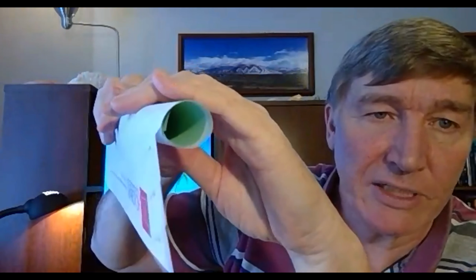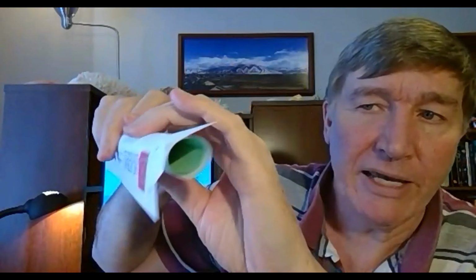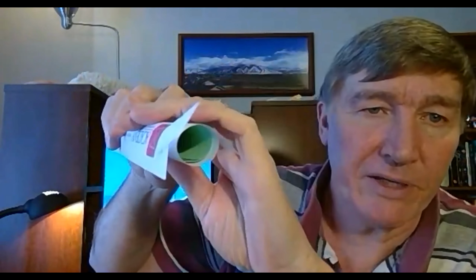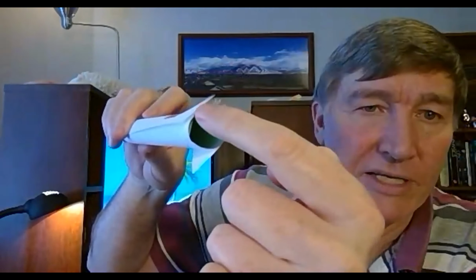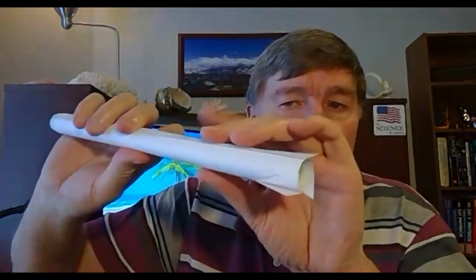Now, something interesting is going to happen when I get to those cuts. I'm going to watch what happens when I get to those cuts. You see how it kind of opens up there? And I roll a little more, and then that one opens up there, and then I roll a little more. And so these cuts now have opened up. They are going to be the fins on my rocket. All right, so I've got it completely rolled up, and so now the words Academy for Math, Engineering, Science appear on the outside of the rocket.